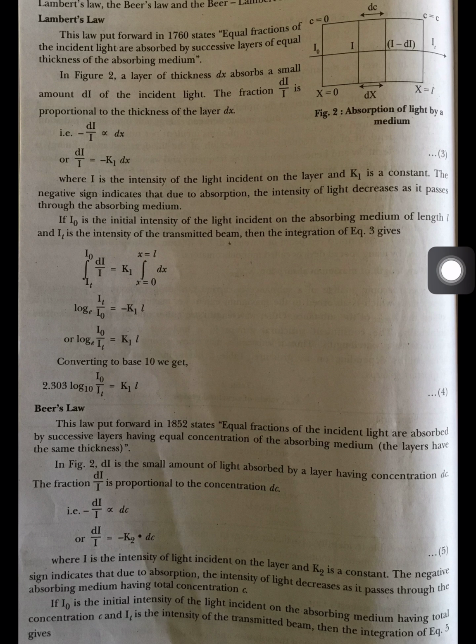The next law is Beer's law. This law was also put forward in 1852, and it states that an equal fraction of incident light is absorbed by successive layers having equal concentration of the absorbing medium. In Lambert's law, the amount of light absorbed depends upon the thickness, but according to Beer, the light absorbed by the absorbing medium also depends upon the concentration of that absorbing medium.